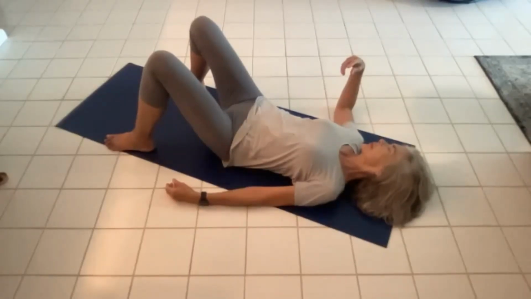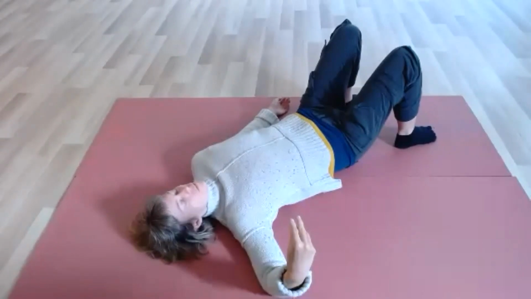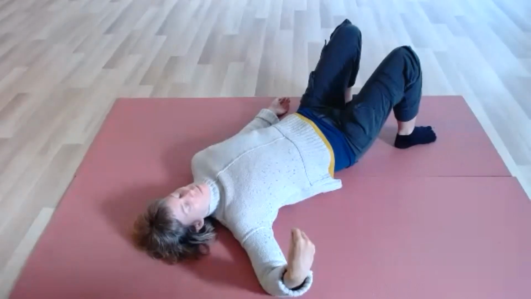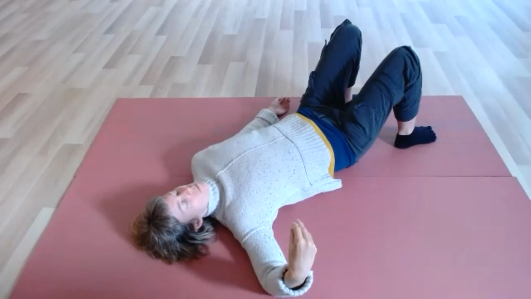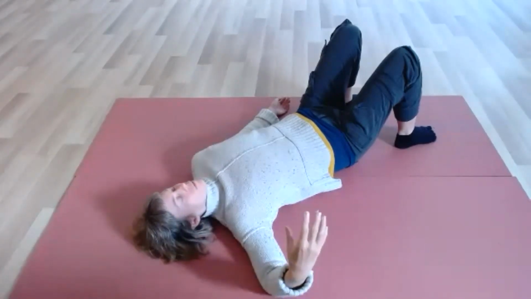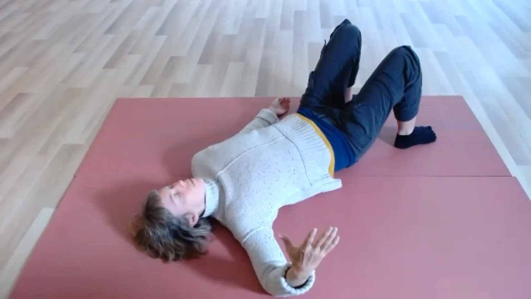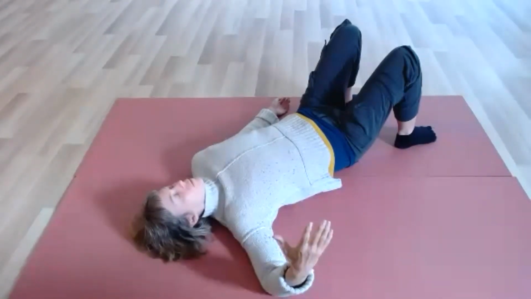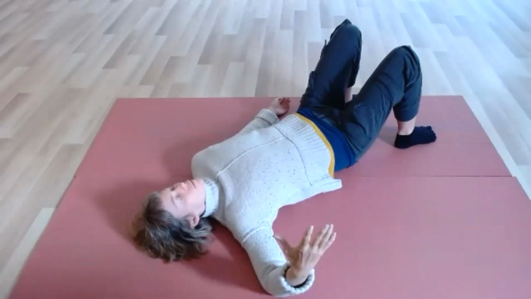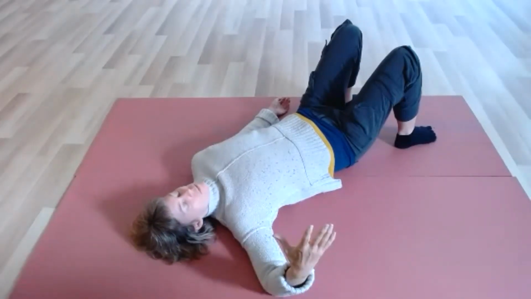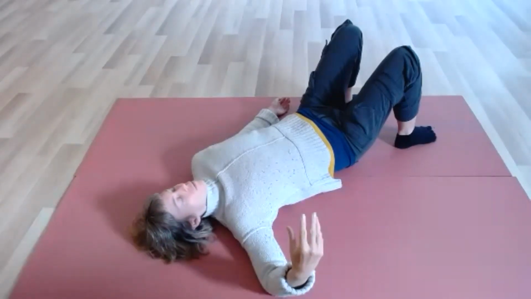But slowly, and feel where you can reduce your effort, meaning your muscular contraction. That's right. Now, let's see if we can feel the difference. This time, turn your head to the right as you open your hand. And if you go slowly, you'll feel there's a difference in the sensation of your neck.